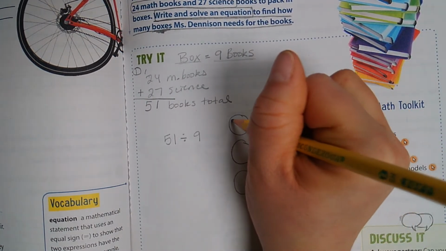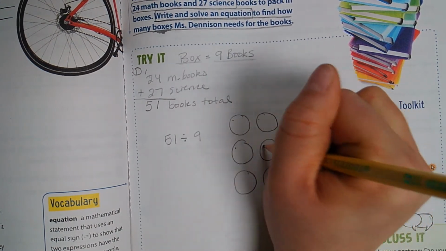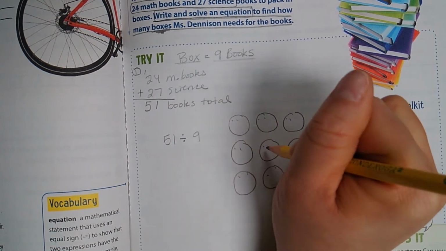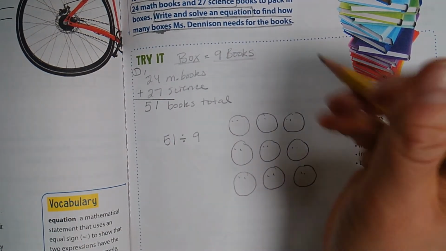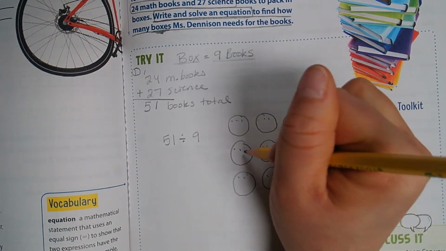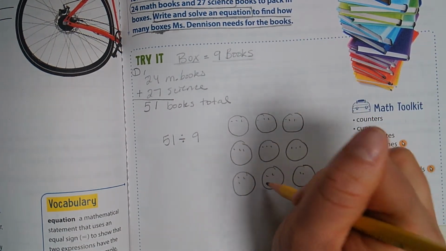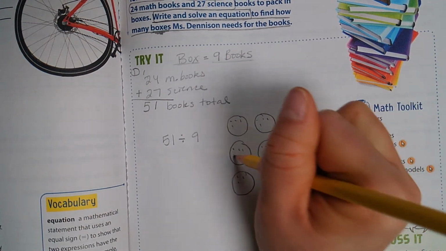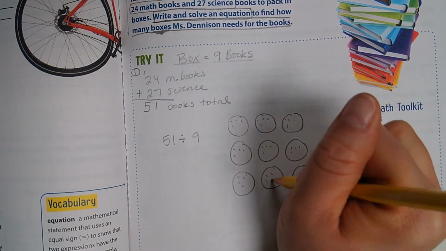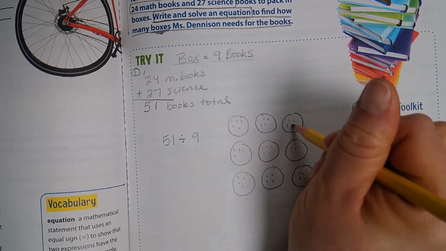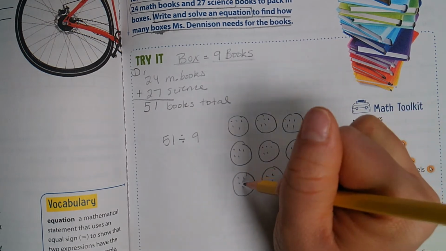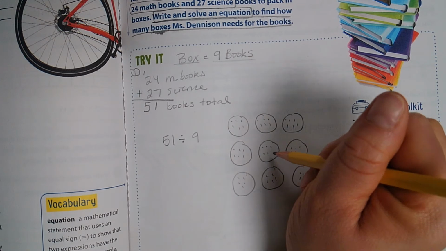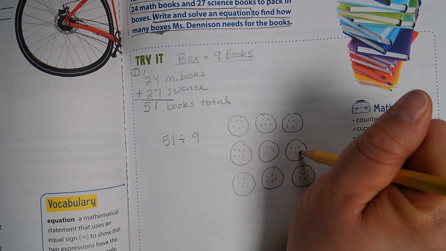And then count dots. 1, 2, 3, 4, 5, 6, 7, 8, 9, 10, up through 51.